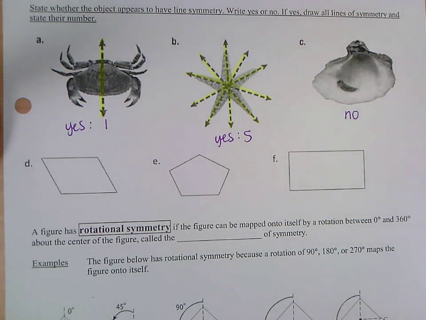What's true about a parallelogram? Two pairs of parallel sides. What else is true about the sides? Opposite sides are congruent. So this side would be congruent to this one, and this one congruent to that one.